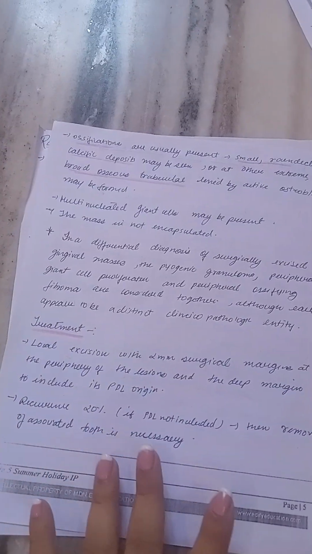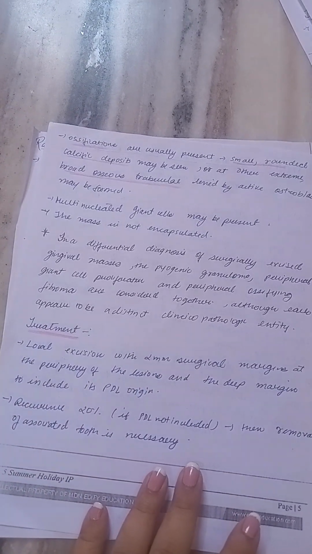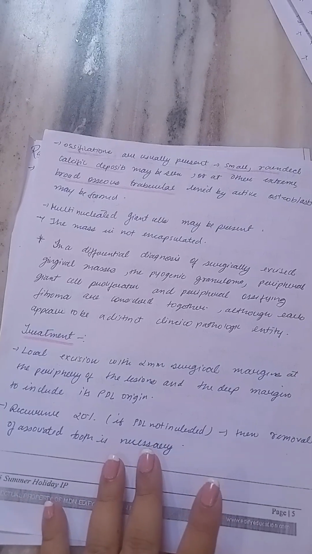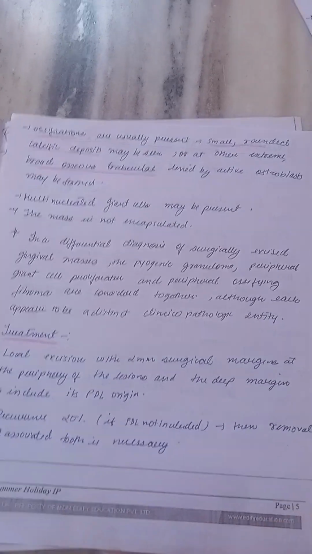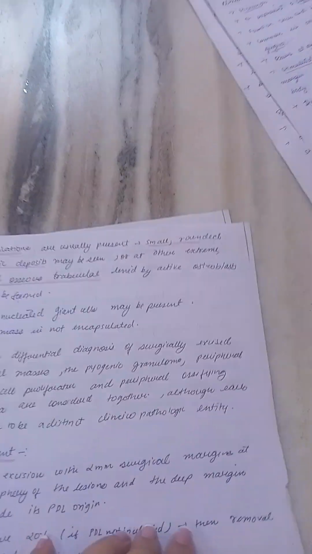Then removal of the associated tooth is necessary. तो फिर रिमूवल ऑफ एसोसिएटेड टूथ विल बी नेसेसरी. अगर रिकर कर रहा है तो हमको वो एसोसिएटेड टूथ भी हटाना पड़ेगा.